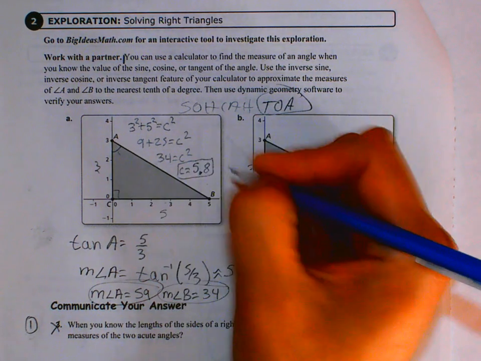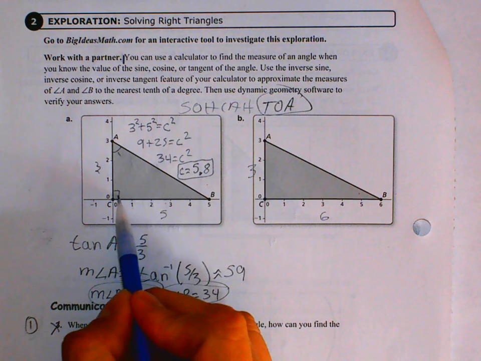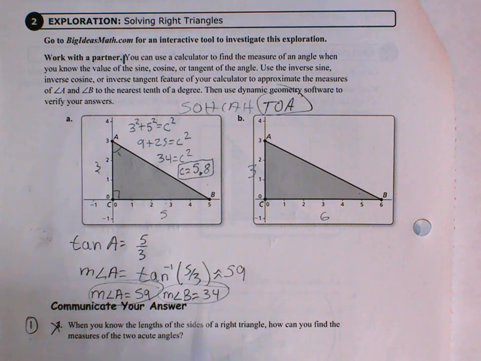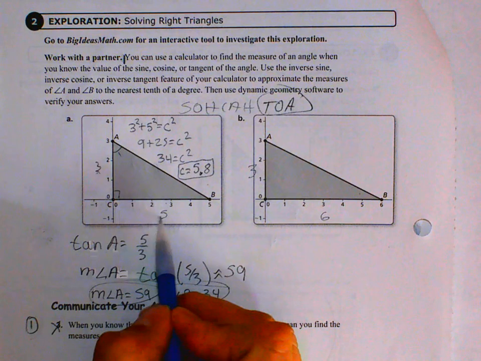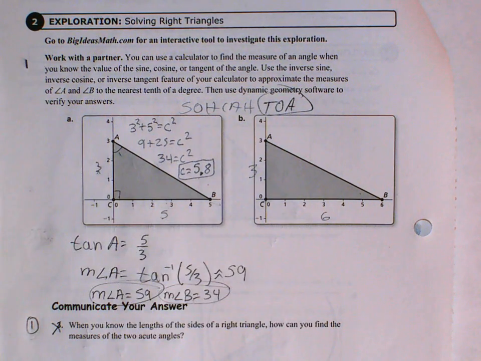So have I solved for this triangle? Do I know all 3 angles? 1, 2, 3. Do I know all 3 sides? This one, and this one, which is 5.8. So I have now solved for this triangle. Now let's move on to the second example in the exploration.